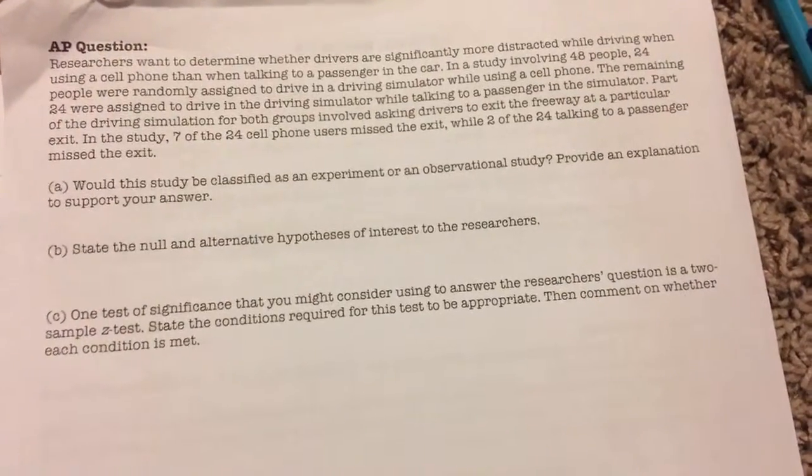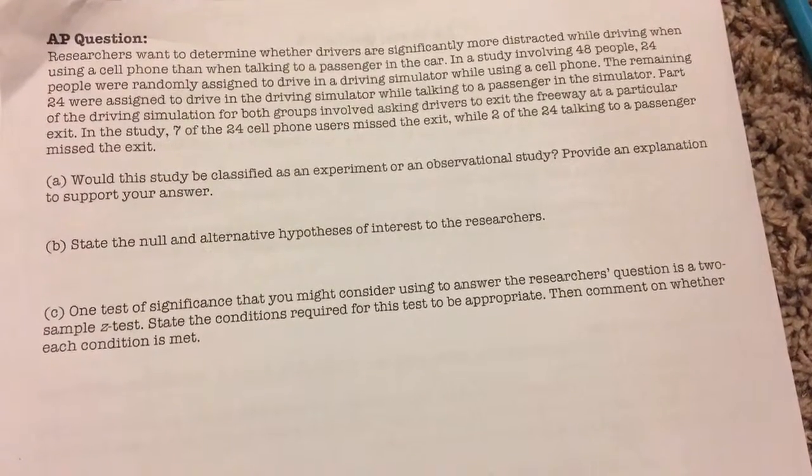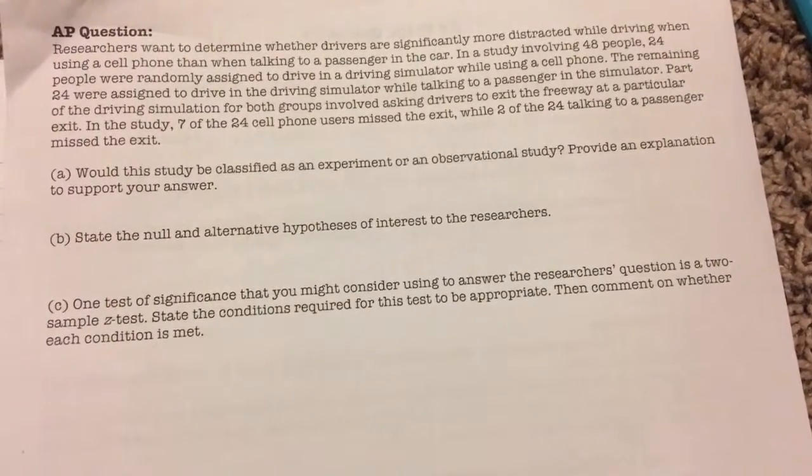So part A of my AP question: would this study be classified as an experiment or an observational study? Provide an explanation to support your answer.